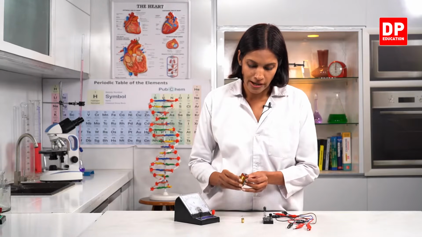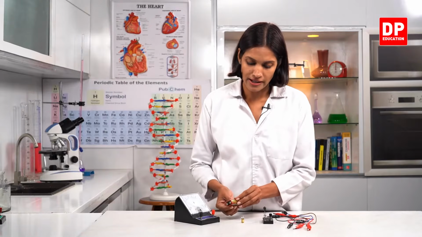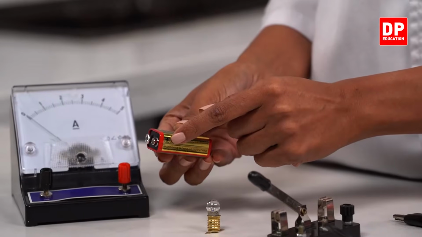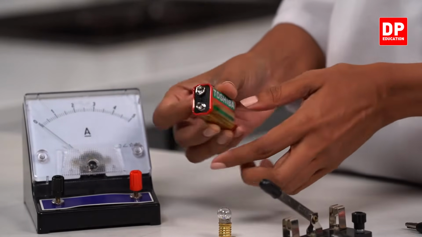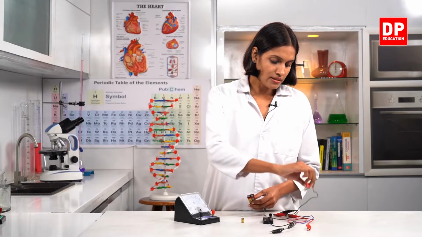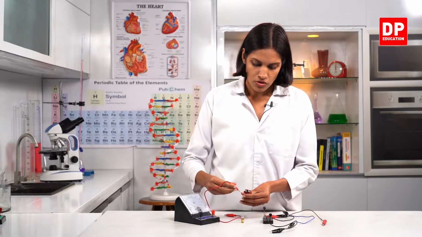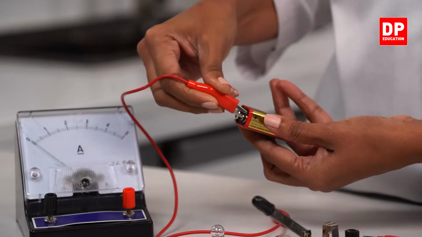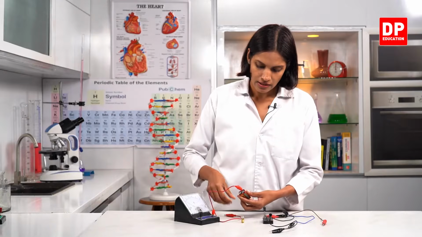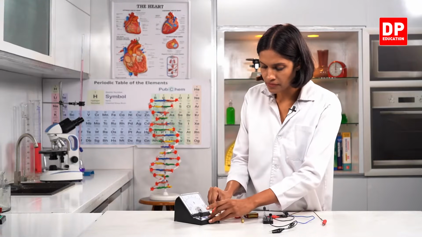Now first of all, I am going to take the battery. This is a small battery. You all can see this is the positive terminal and this side is the negative terminal. So I will take the red wire to connect the positive terminals. So I am going to connect this positive terminal of the battery to the positive terminal of the ammeter.